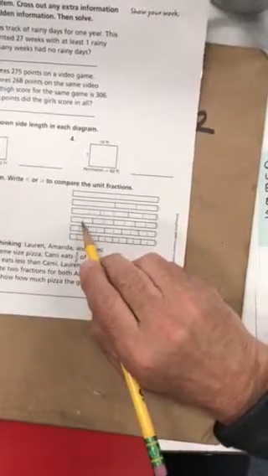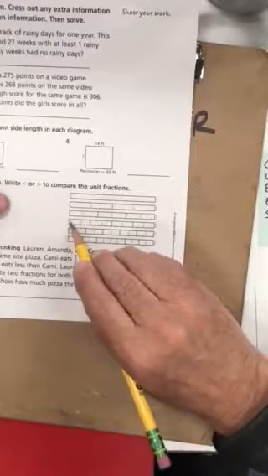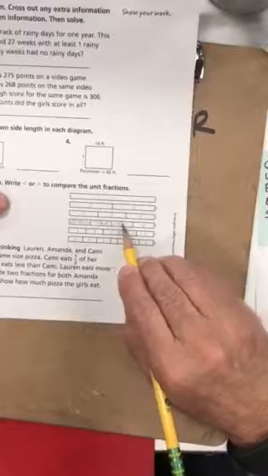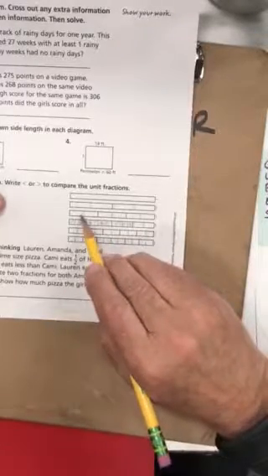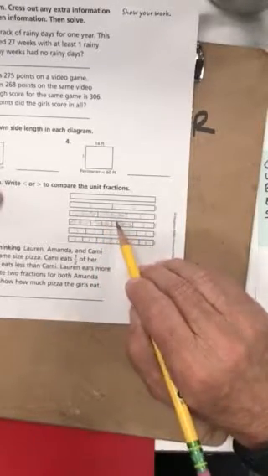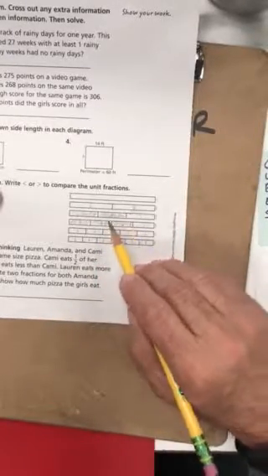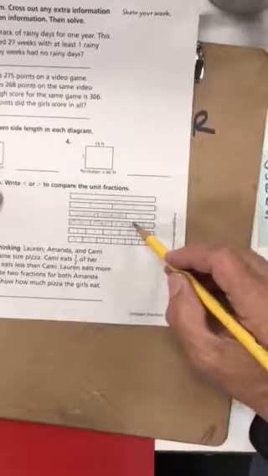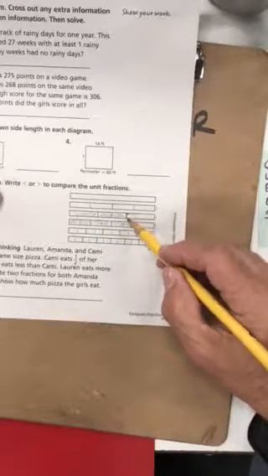So here we have 1, 2, 3/4. 1, 2, 3/4. And then here are the thirds. 1, 2. You have this on your student's paper. It's the back side of the homework. So you can see that 3/4 is bigger than 2/3 by a little bit.